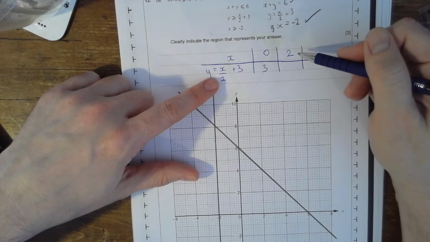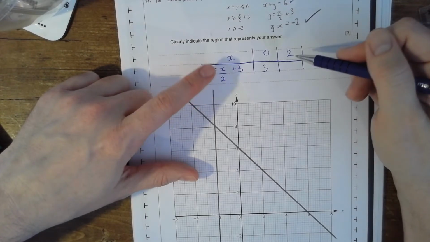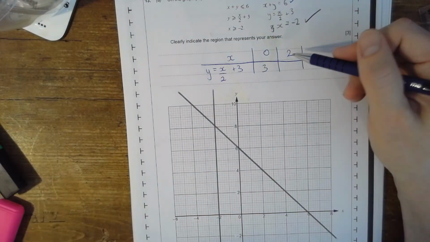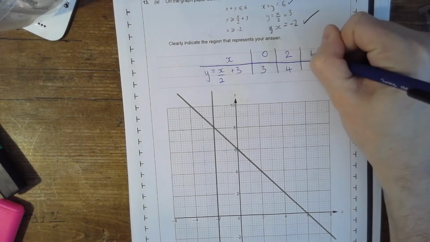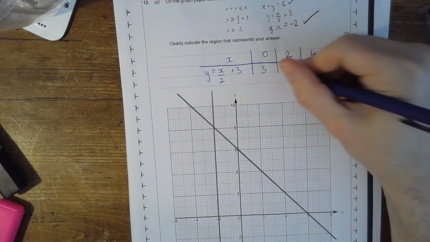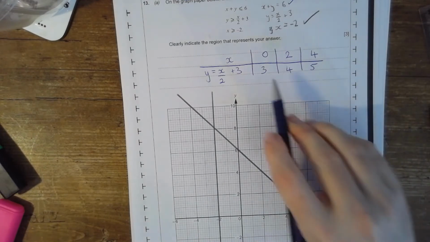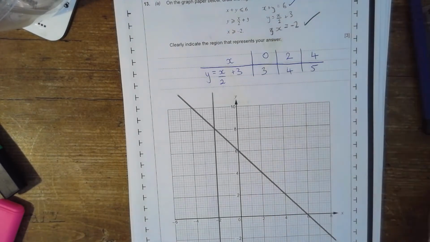And then I'm going to go up in even numbers. Even number divided by 2 will still be a whole number. So 2 divided by 2 is 1. 1 add 3 is 4. And then I'm going to go 4 as my next even number. 4 divided by 2 is 2. Add 3 is 5. Okay, so now I'm going to plot 0, 3, 2, 4, 4, 5.